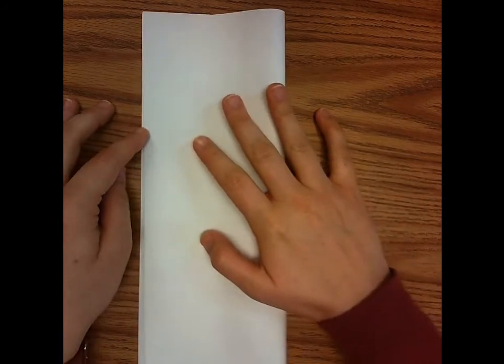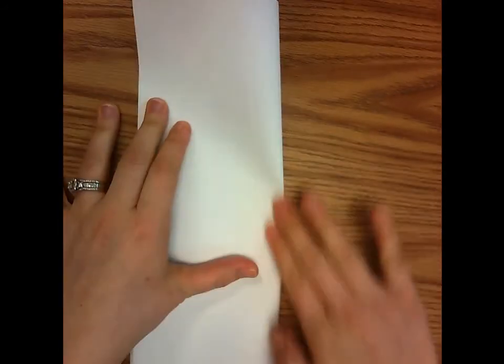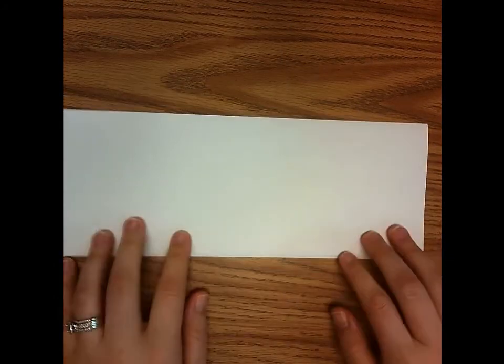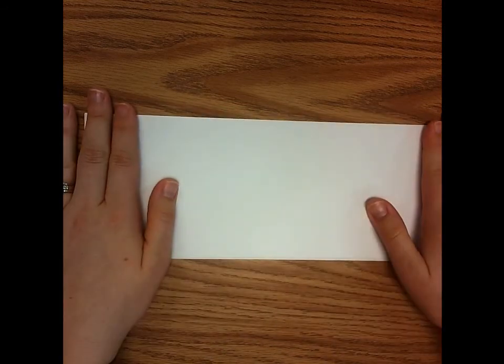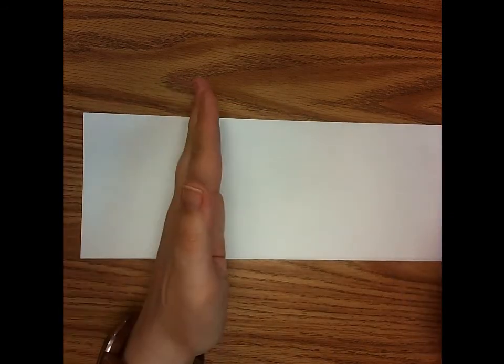Okay, this video is going to review how to make the foldable for the Earth spheres. So you're going to take a sheet of copy paper and fold it vertically. Then you're going to look at it like this, and you need to make 4 sections.